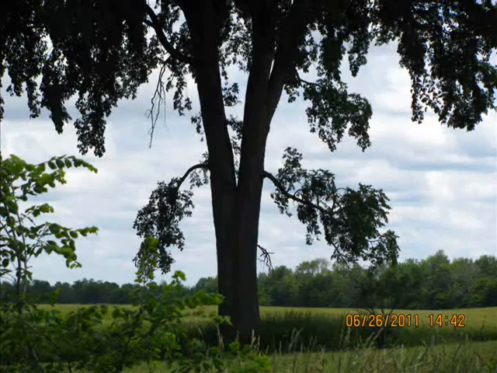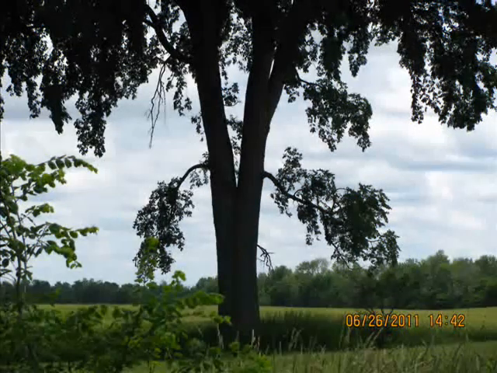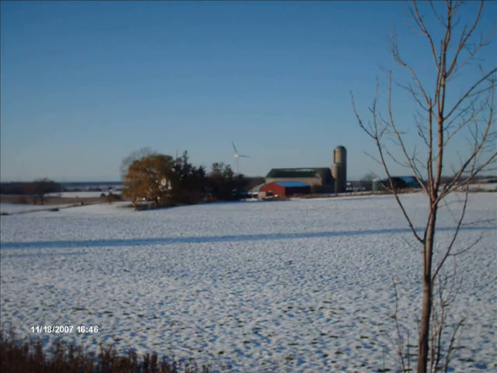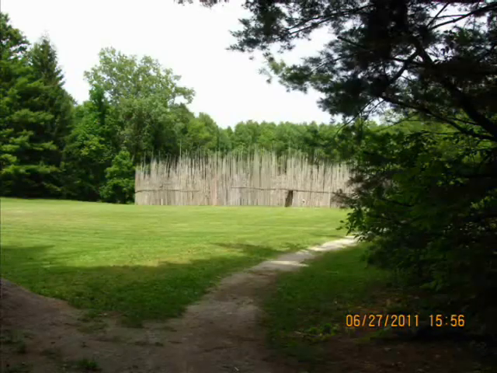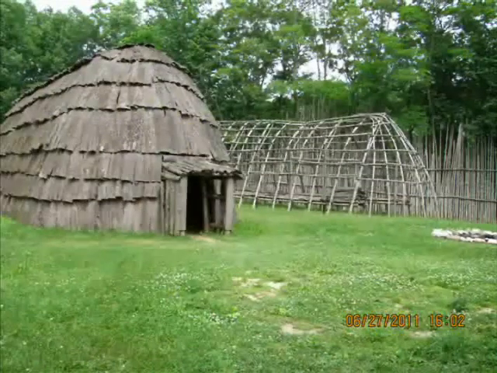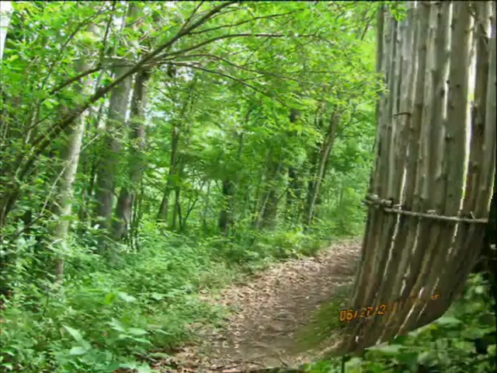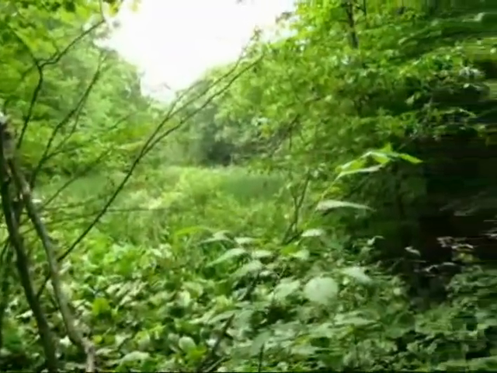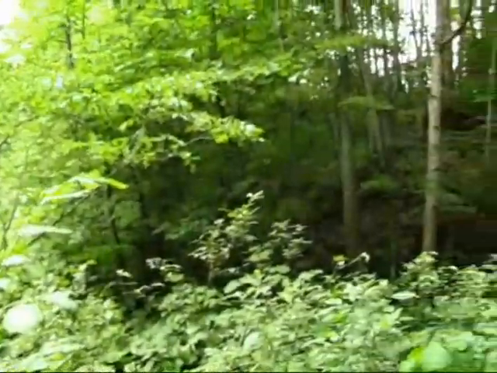In more recent history, in the last 150 years, its primary use has been agricultural. Prior to this, the land was inhabited by First Nations. Dwellings and fortifications such as this may have existed up to 1,000 years ago.